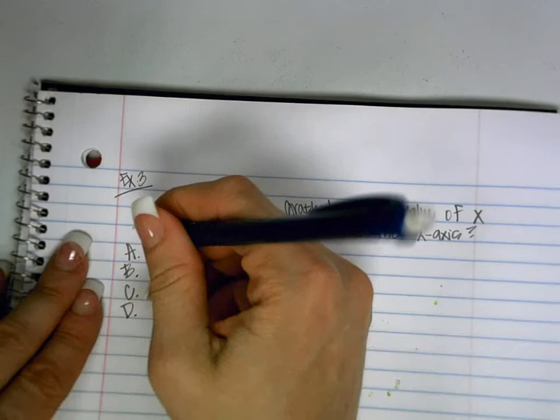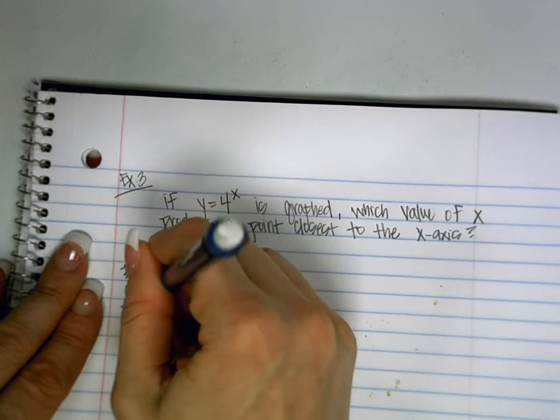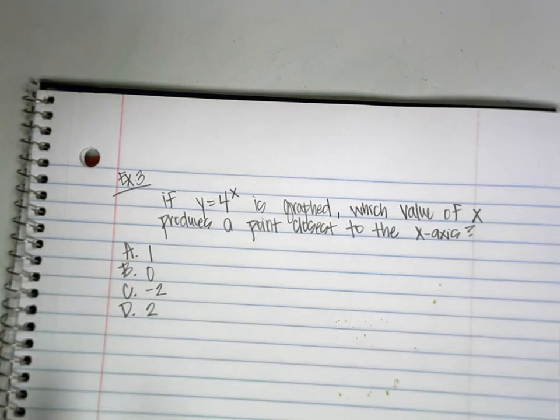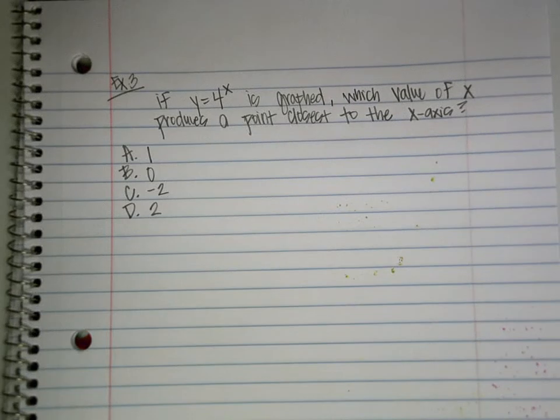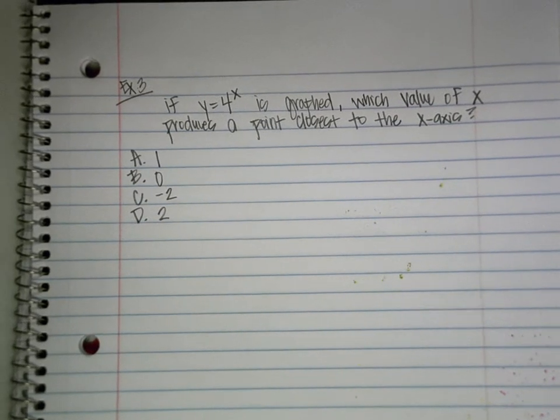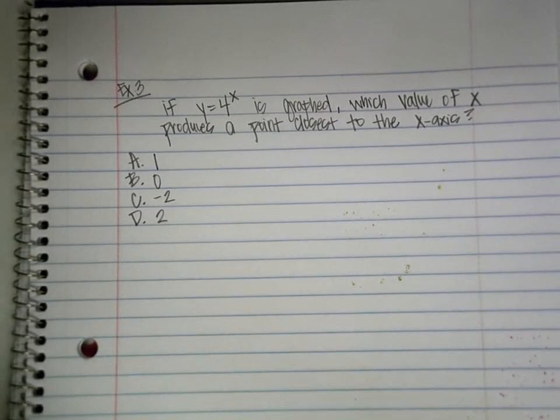Would it be 1, 0, -2, or +2? Which value of x produces a point closest to the x-axis? Anybody have any idea how I would start solving this?